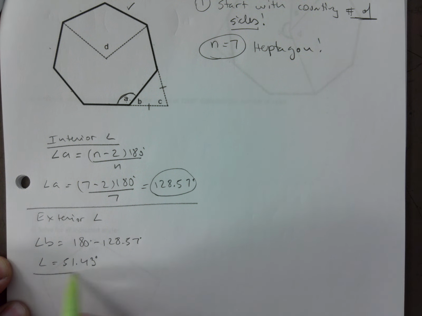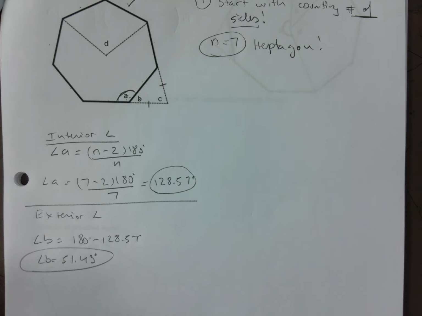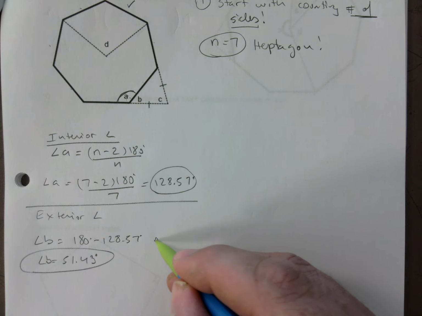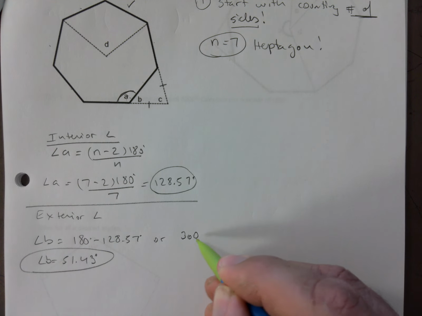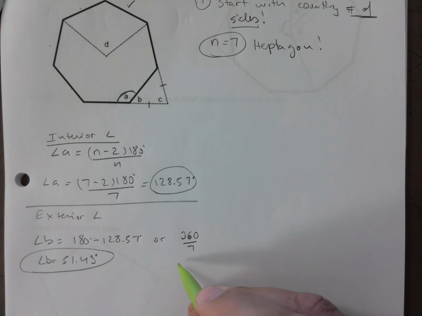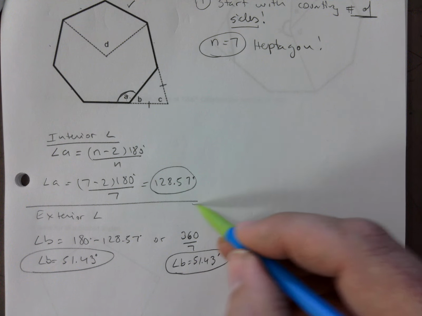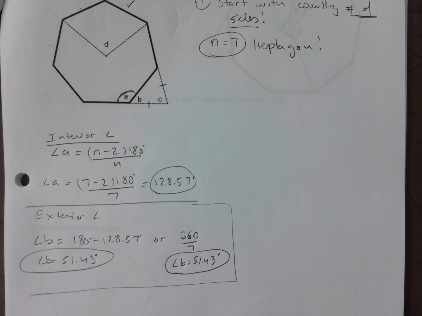So there you have angle B solved, the exterior angle. Or 360 divided by 7. It's up to you. You still get that angle B is 51.43. Okay, so that's that. We figured that one out.